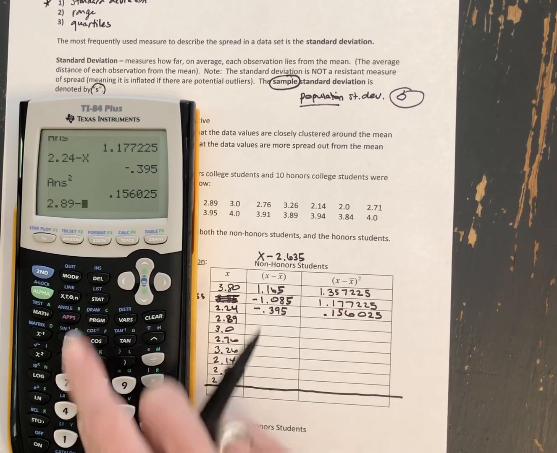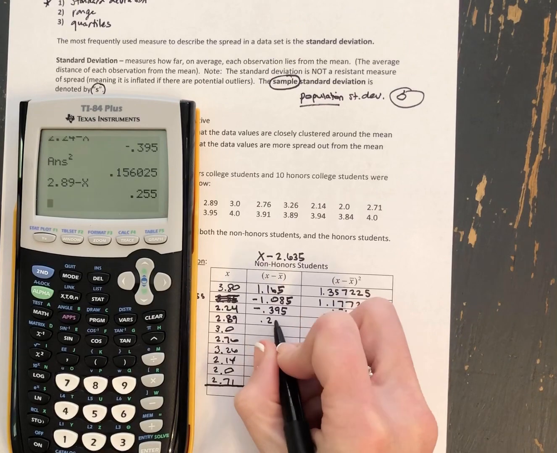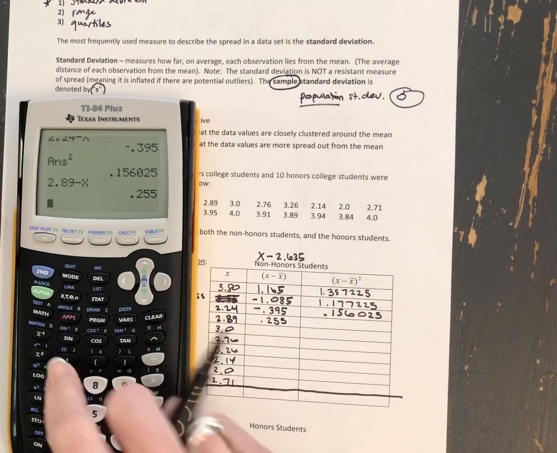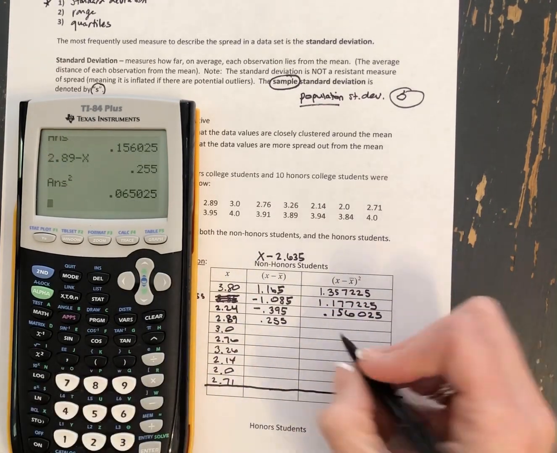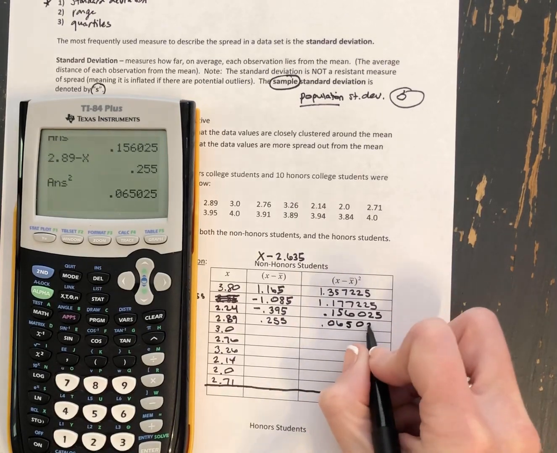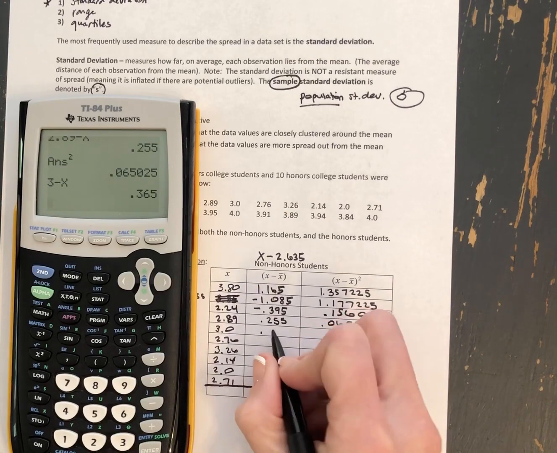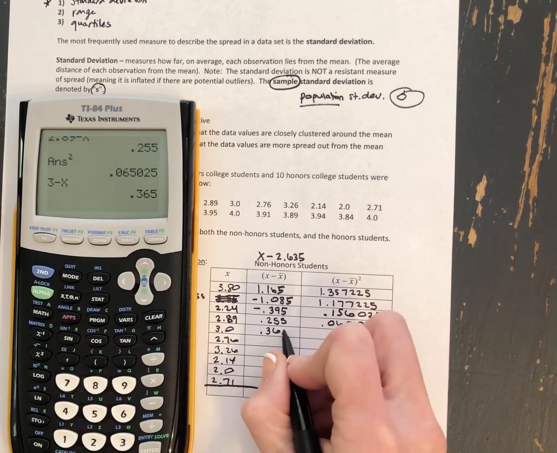2.89 minus 2.635 is 0.255. Squared is 0.065025. 3 minus 2.635 is 0.365.